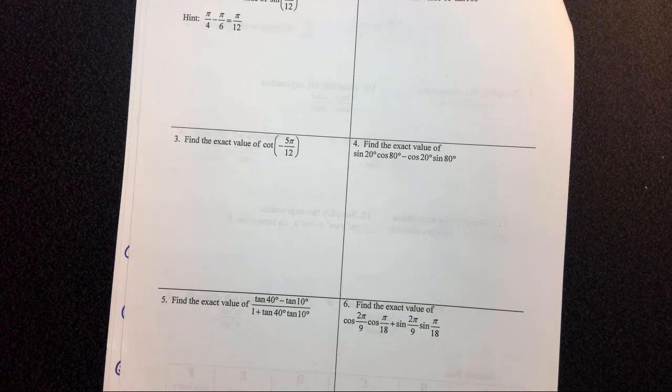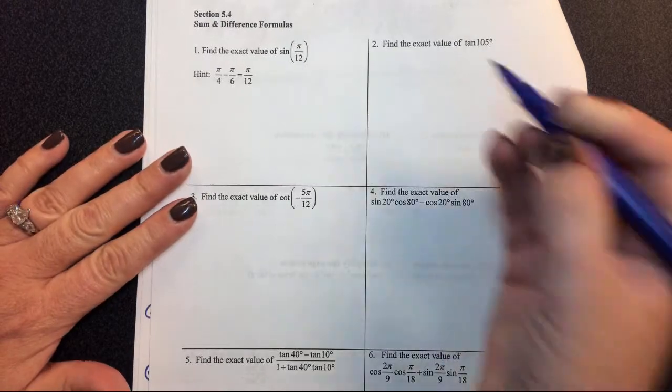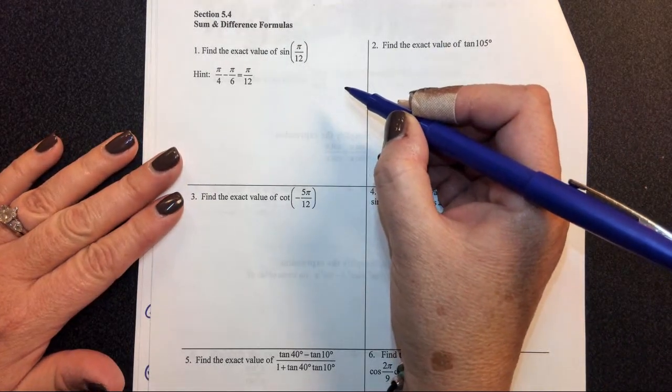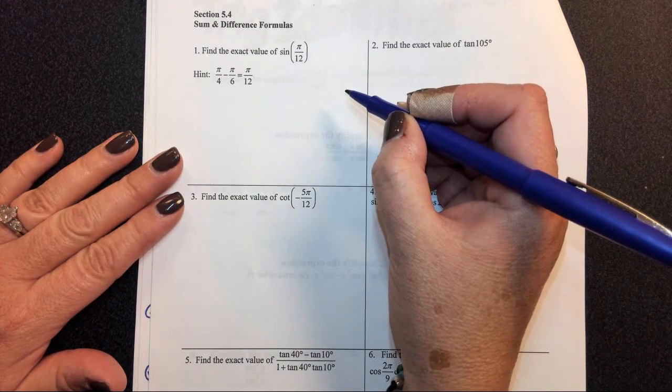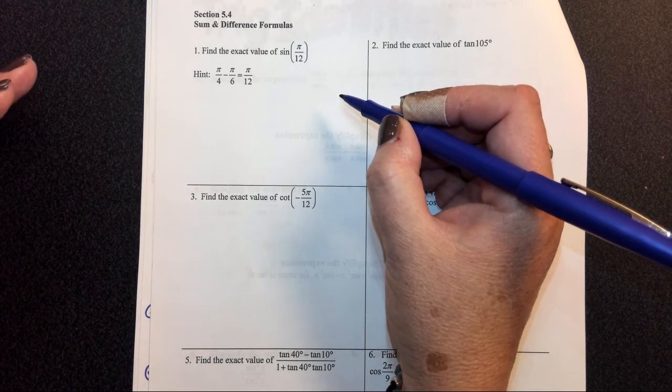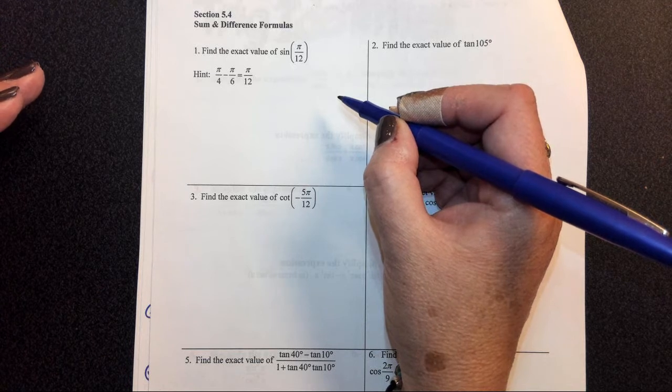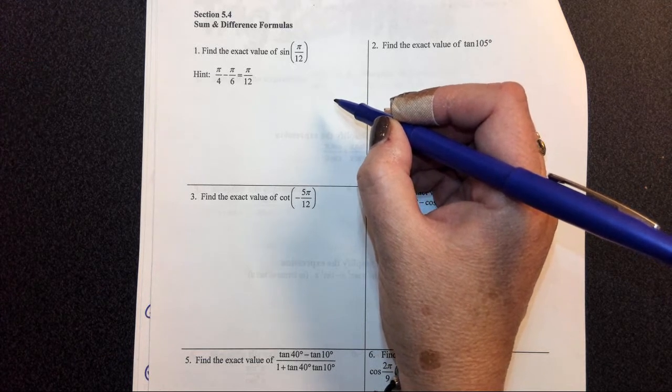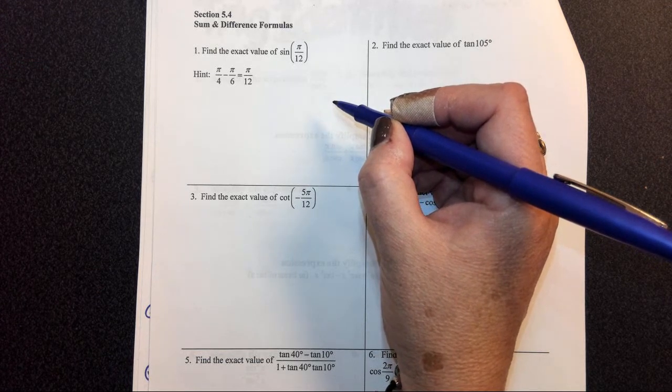So, ladies and gentlemen, looking at problem number 1, we want to find the exact value of sine of pi over 12. Pi over 12 is not on our unit circle. So the only way we can do an exact value is to find a pair of angles that I can add or subtract together that are unit circle angles to give me pi over 12.